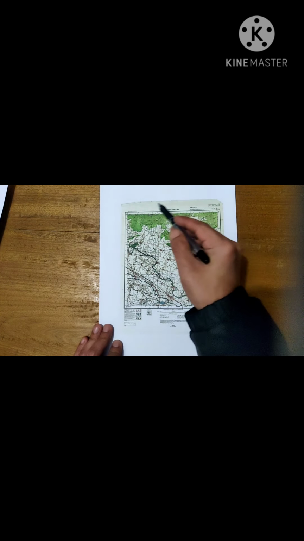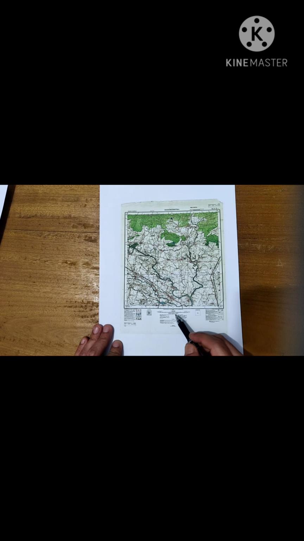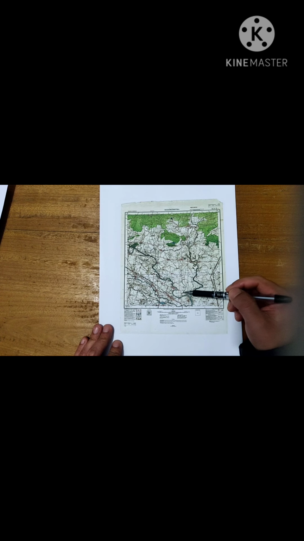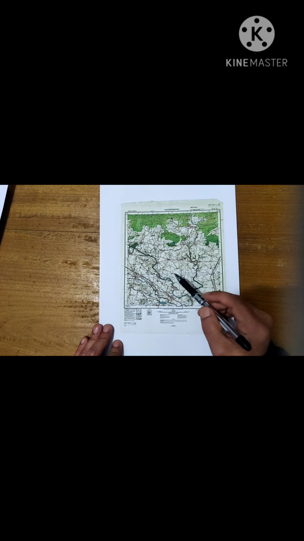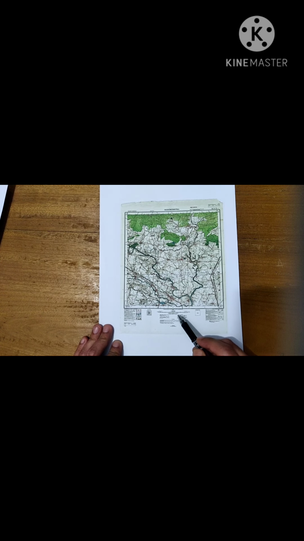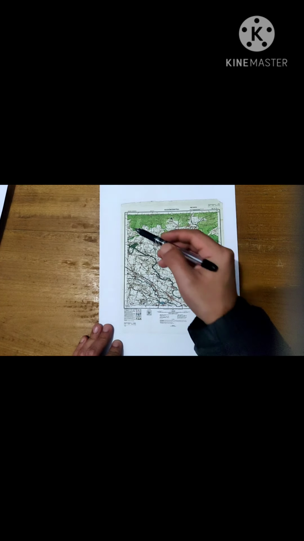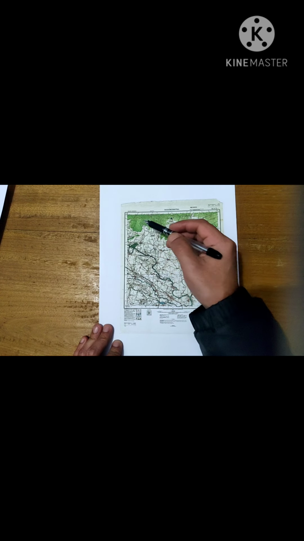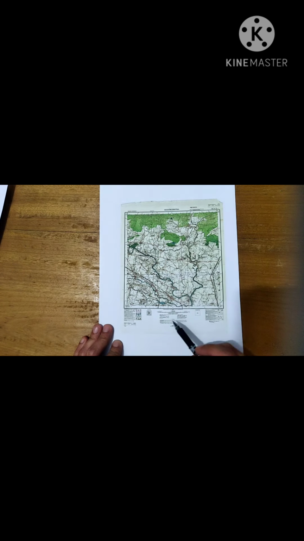The RF for this topo sheet is 1:50,000. That means here 1 inch of this paper represents 50,000 kilometer square. 1 centimeter square or 1 inch square in the topo sheet map area will represent 50,000 square kilometer.